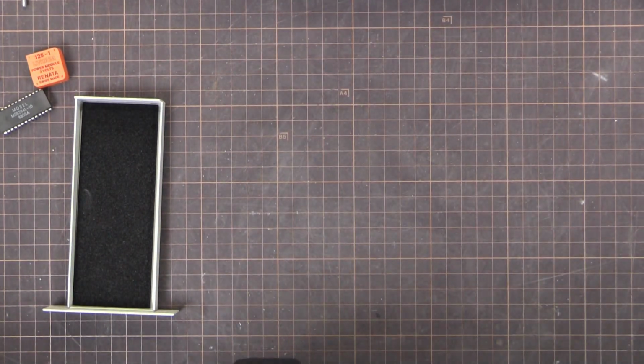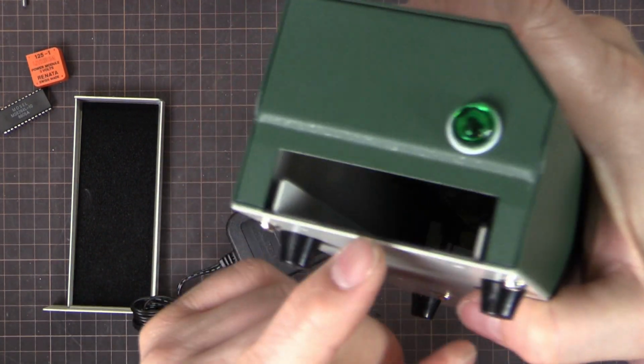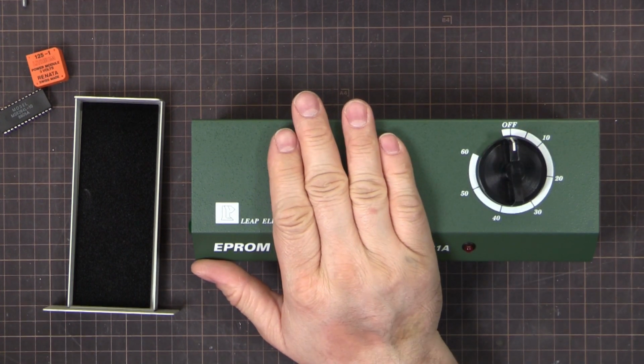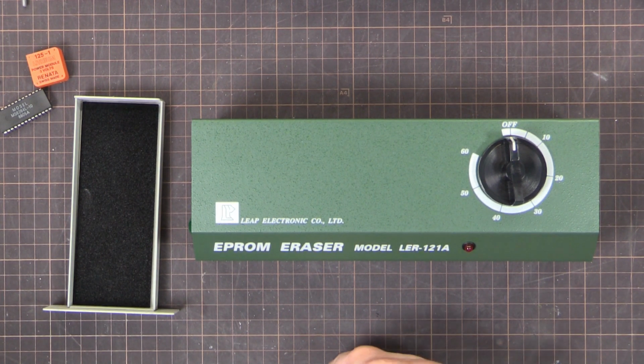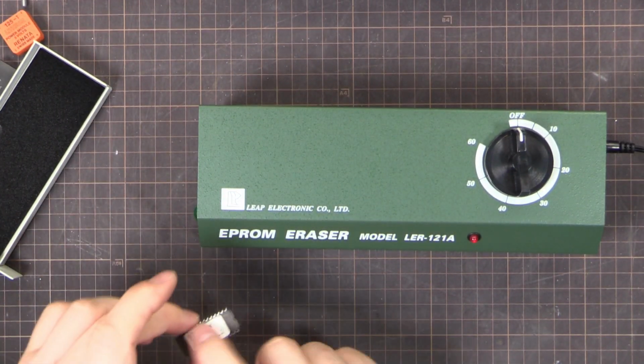Now this has got an ultraviolet fluorescent tube inside, I don't know if you can see in there. Maybe I did a video on this ages ago, I can't remember. Maybe, maybe not, I don't know. Anyway, this is going to erase our EEPROM. So we'll plug the power in. And then I've got to take off the label.